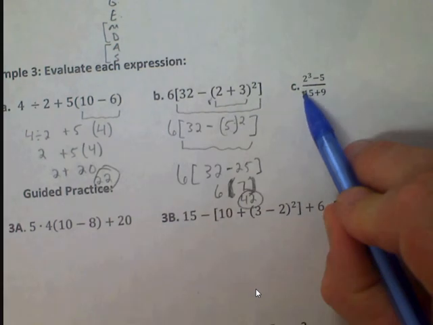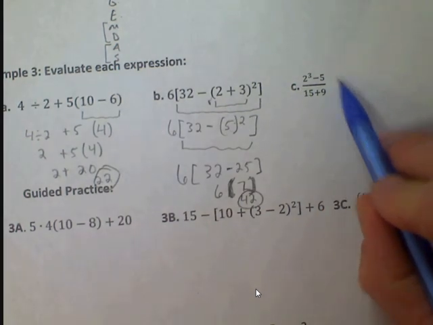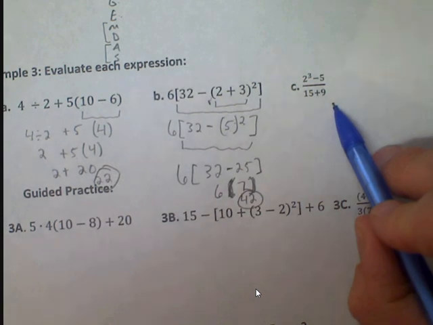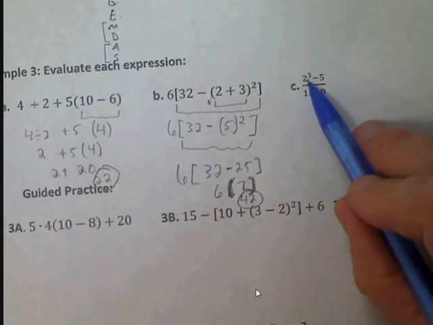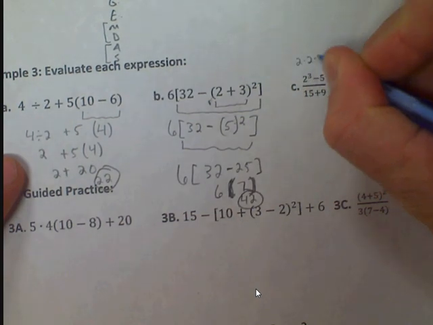Anytime that you have a big division line, what I need you to go ahead and do is what's on top, then do what's on bottom. 2 to the third is literally 2 times 2 times 2.